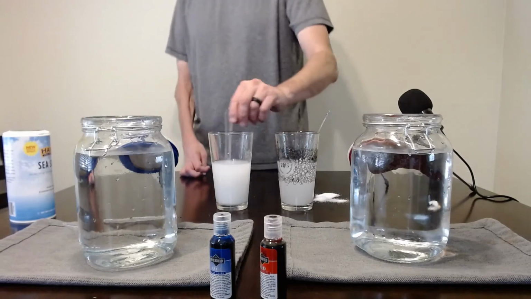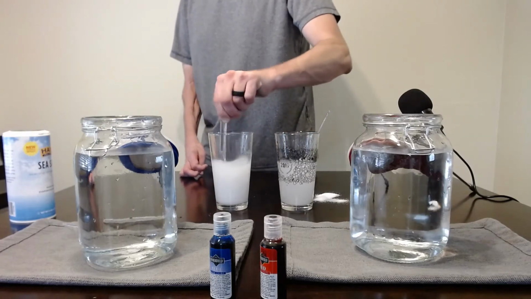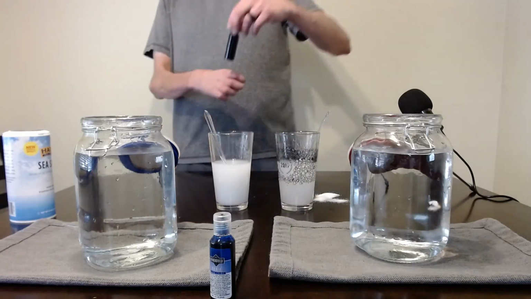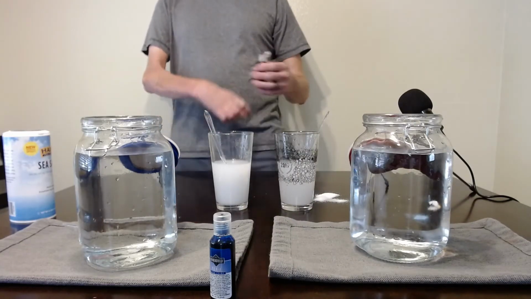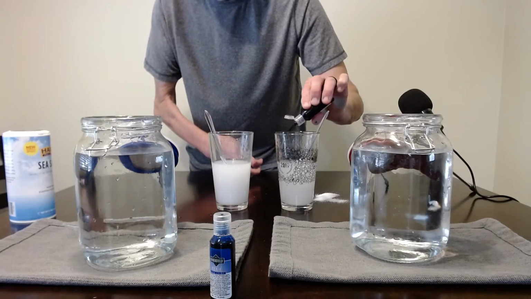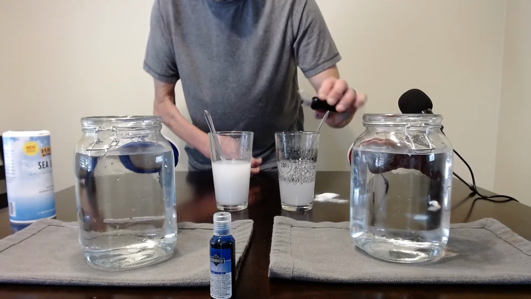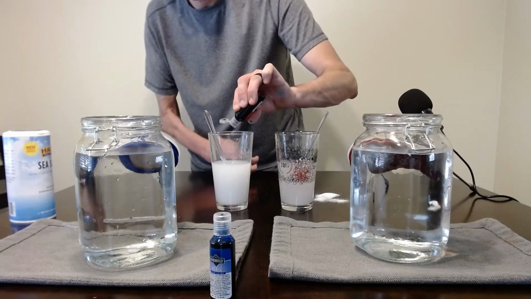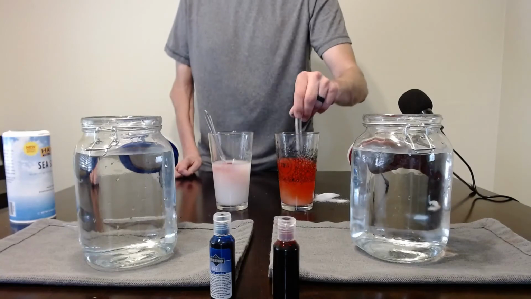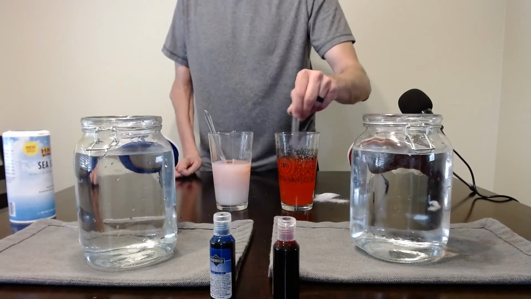Solution A, solution B. To help you see this a little bit differently, we put a little bit of food coloring in. One drop each, so there's no difference in the food coloring between the cups.